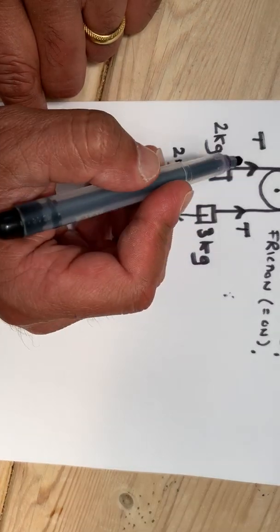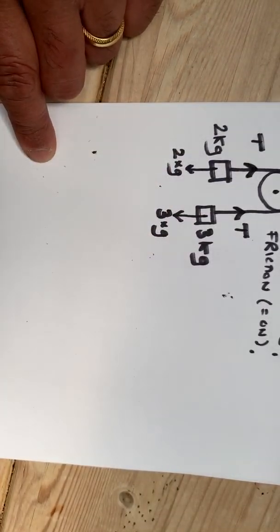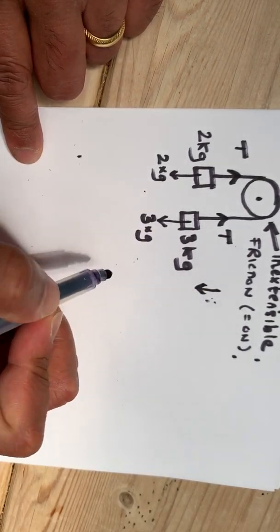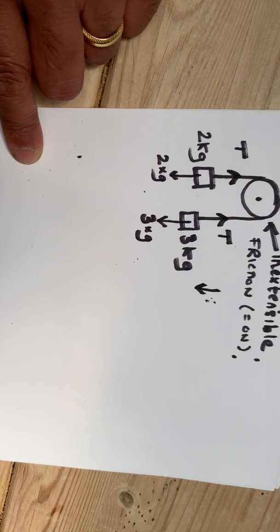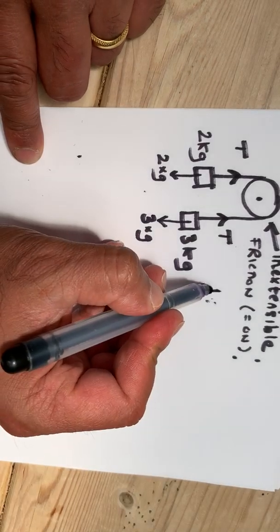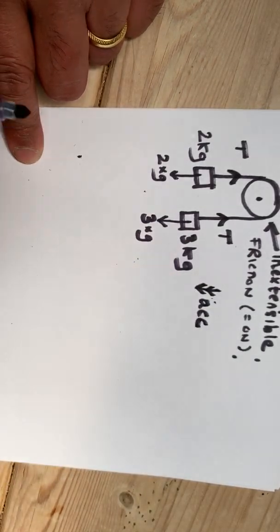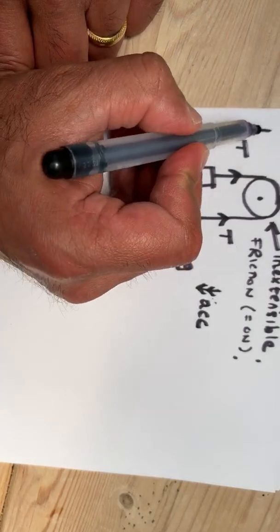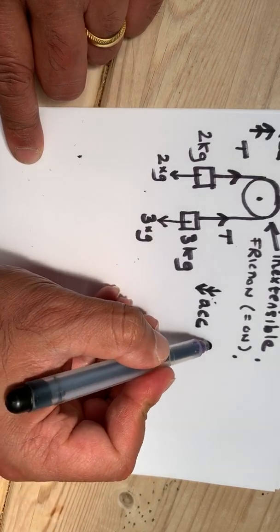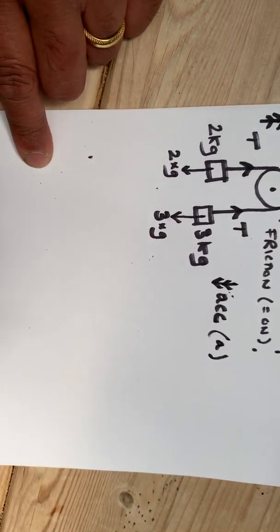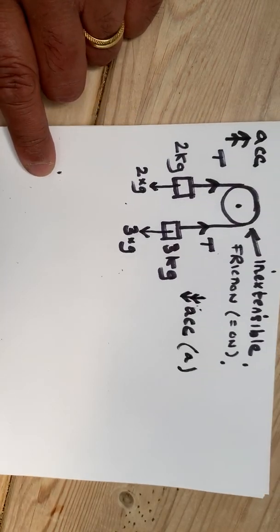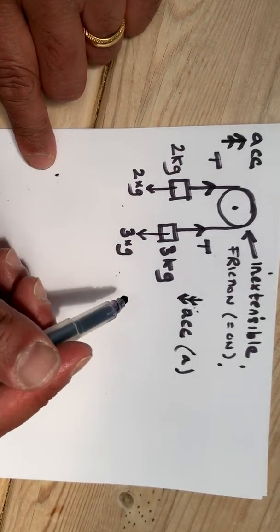Now that we've established the forces acting on the objects, we can see that because it's a larger mass, the object is going to move in this downward direction, especially the 3 kg. As a result, we're going to have an acceleration acting downwards. The same acceleration will be acting back up this way as well, and we represent this acceleration as A. We also now have a value T for tension.